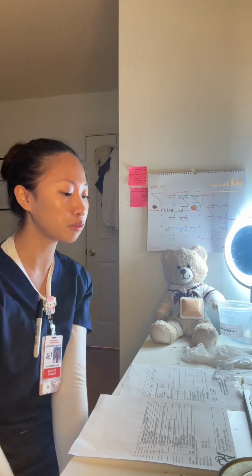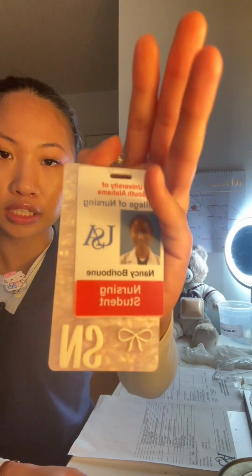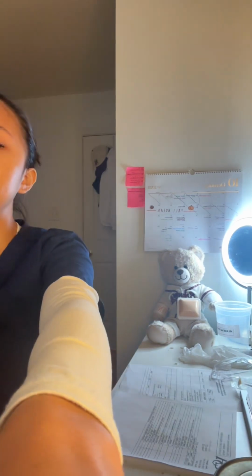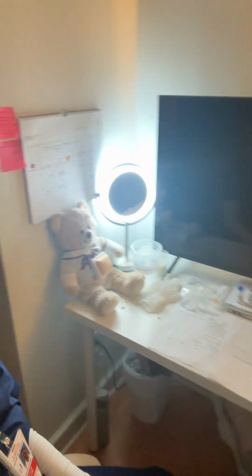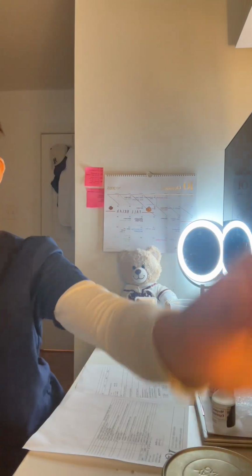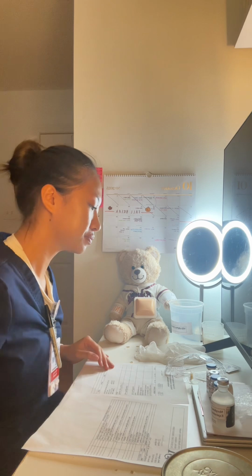I'm a student nurse at the University of South Alabama College of Nursing, and today I will be performing my medication administration checkoff. So I'm going to go ahead and show my badge ID for verification. All right. And next, I'm going to go ahead and give a ring scan. So I'm in my full College of Nursing apparel. All right, so I'm in an interruption-free zone area. I think that's good.